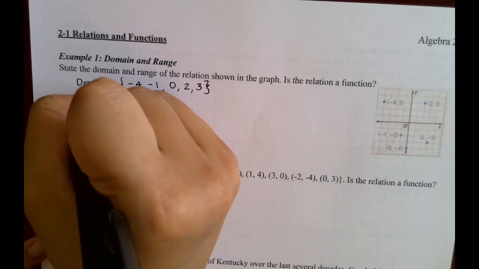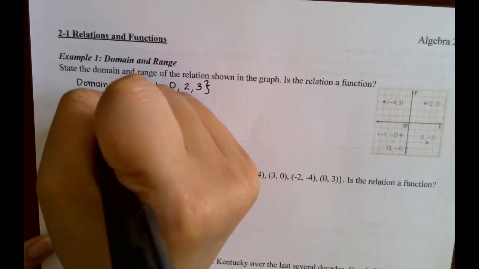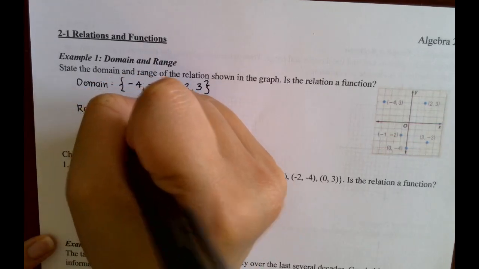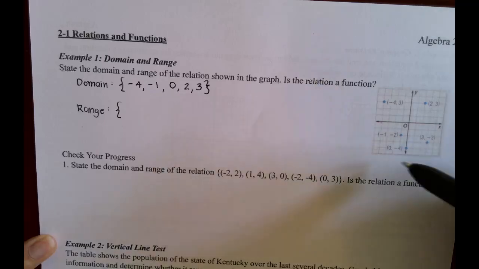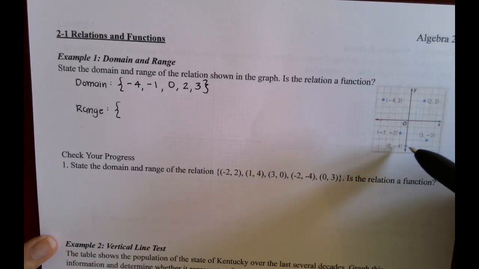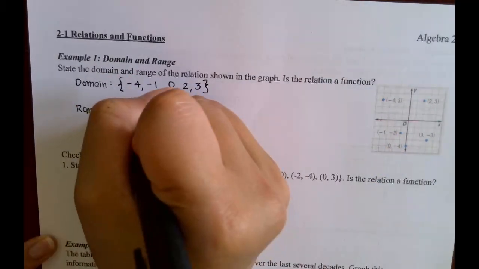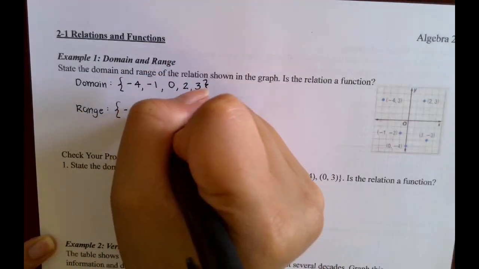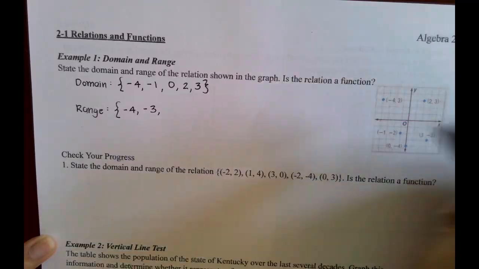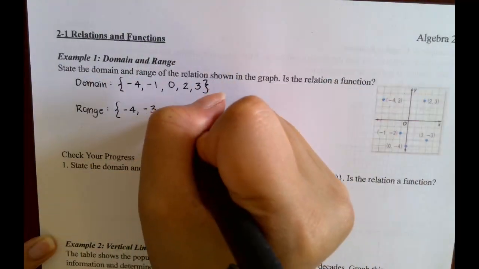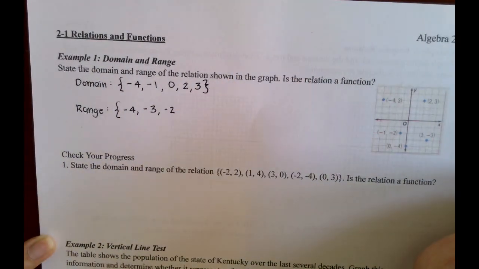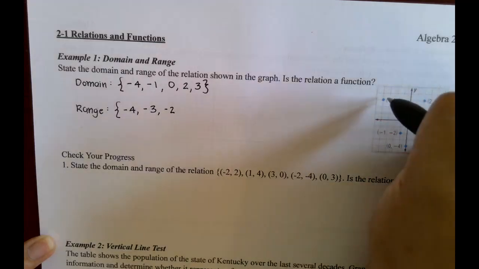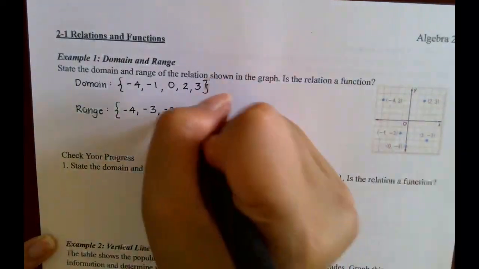The range is all of the y values. So starting with the bottom, which is the lowest, that's -4 at 0, -4. Next one is -3 for 3, -3. There's a -2, but there's -1, -2, and then the last one here, both of them are a 3.